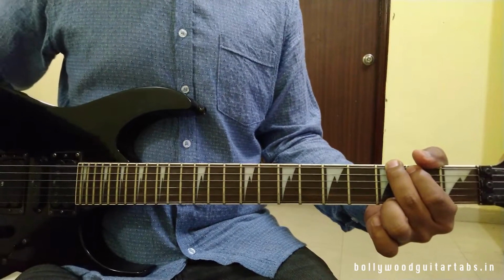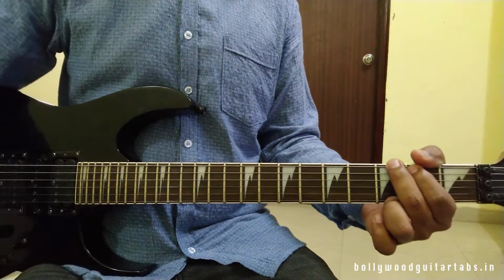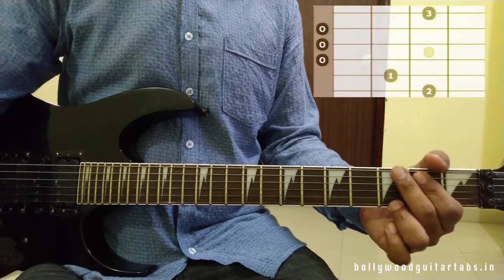And then finally the chorus comes around 2 times. I'll play this again, the same chords.